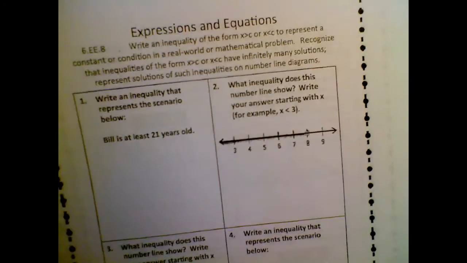Okay, so then we'll pick up right here on day 4. Okay.